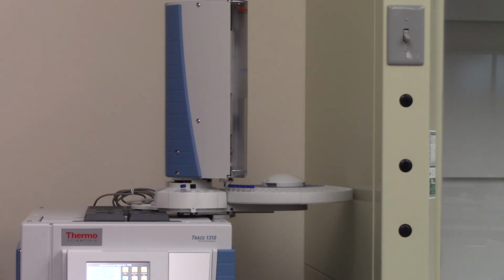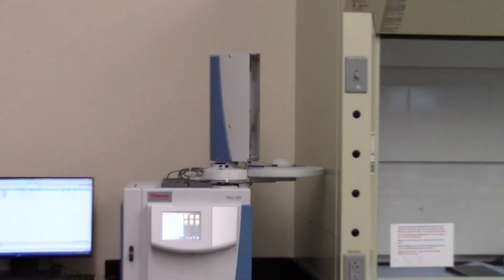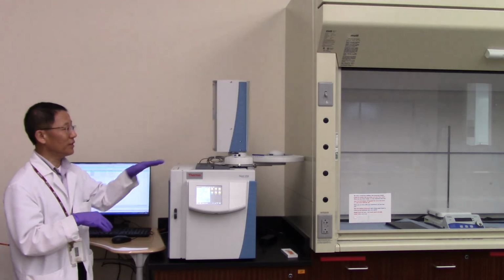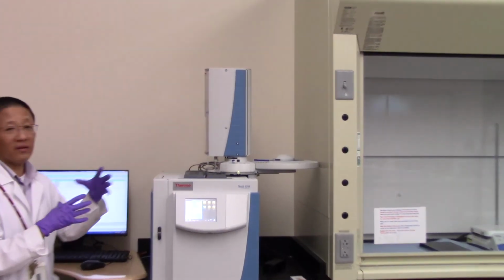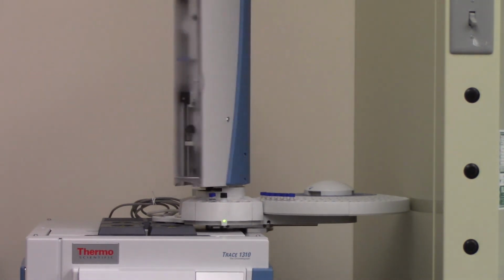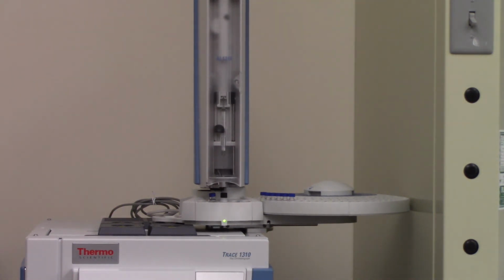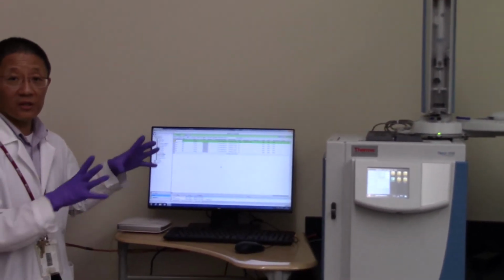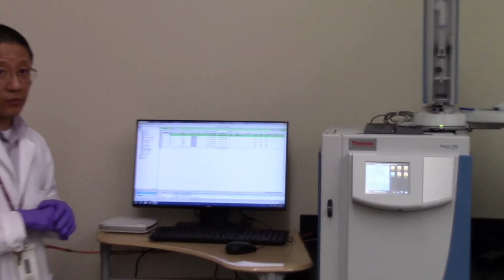Okay. Now the sample is being drawn into the needle and ready for the injection. And these are the injection ports. And we have a designated injection port for the auto sampler. Sample being injected, and the run starts. Okay. And again, it takes about 7 minutes for the chromatogram to finish, for the samples to go through the column there. Once they come out from the column there, we will be able to see a display on the screen for the chromatogram.